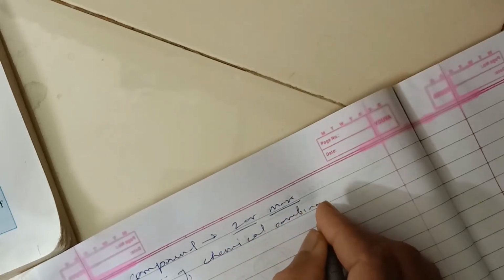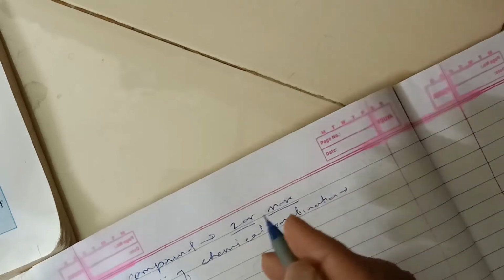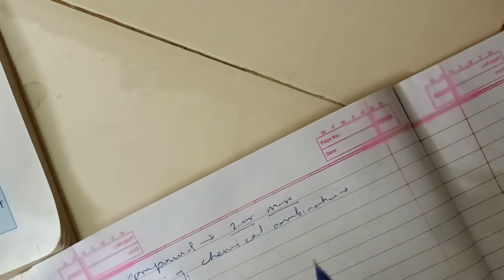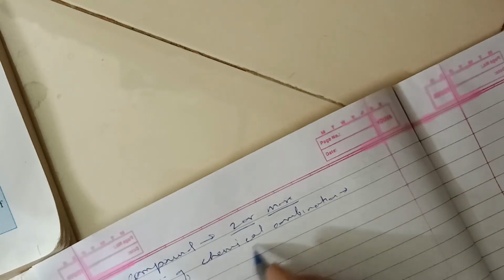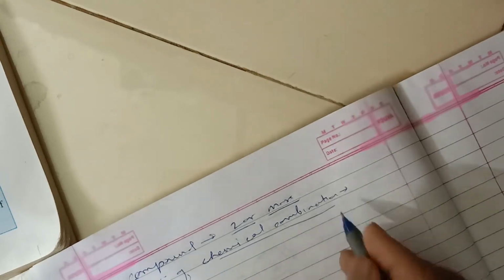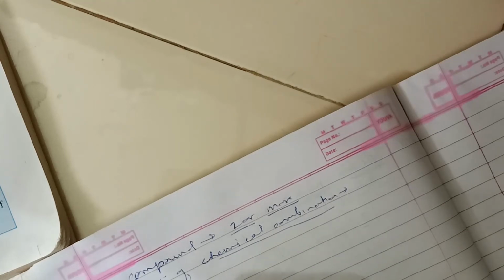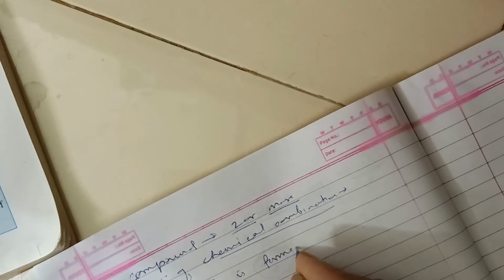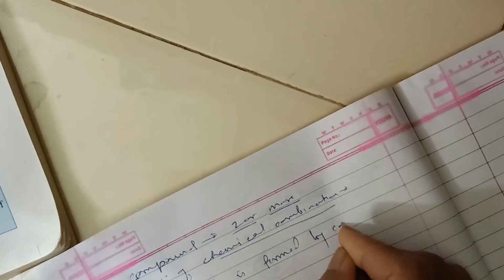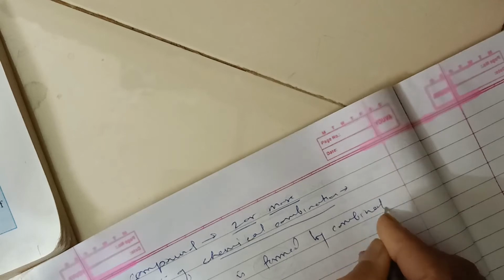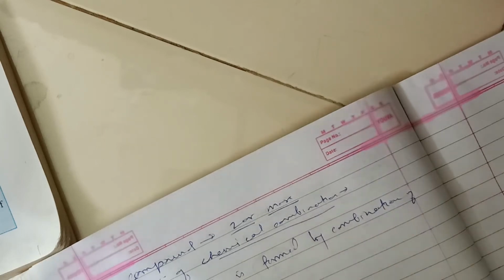What they told in chemical combinations, they told that in chemical combinations a compound is formed by combination of elements.